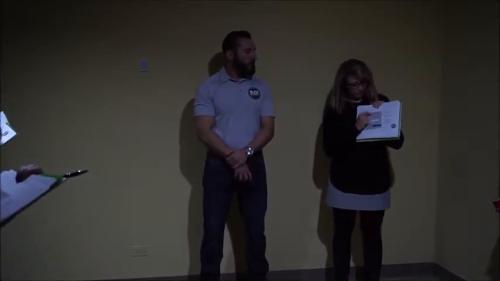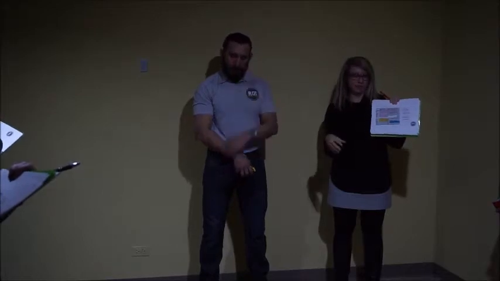So for the field measure in red, the very first thing is do you want a field measure? You say yes or no. If you say yes, then you will be charged $180 onto your installation cost.